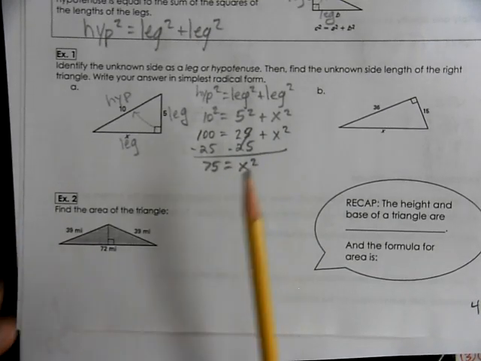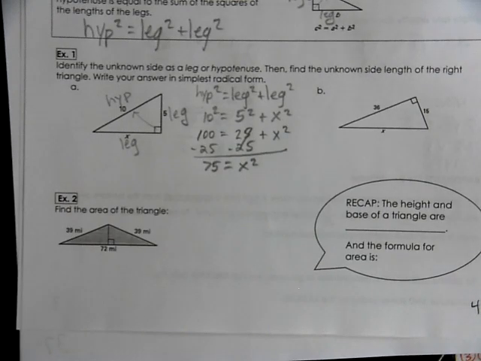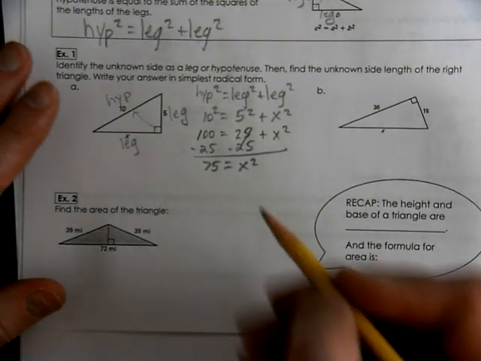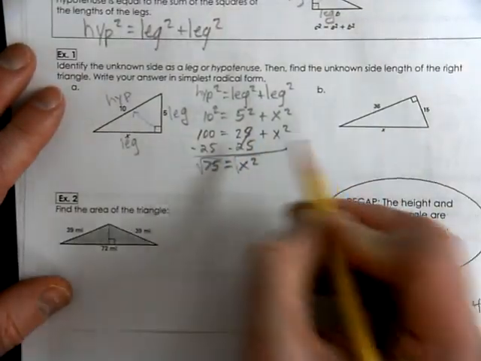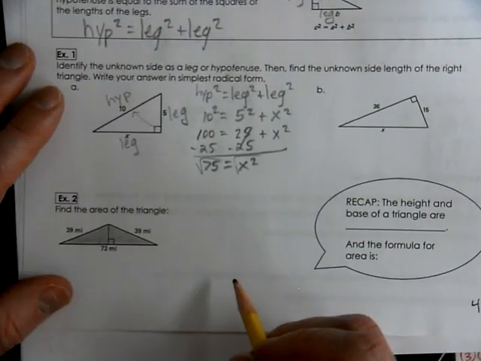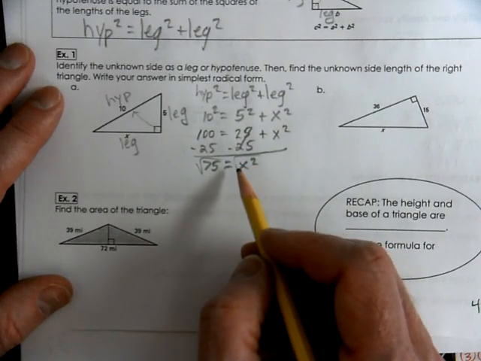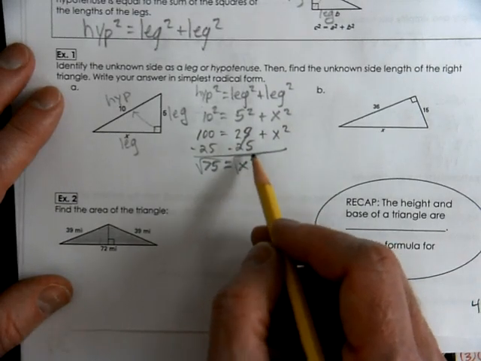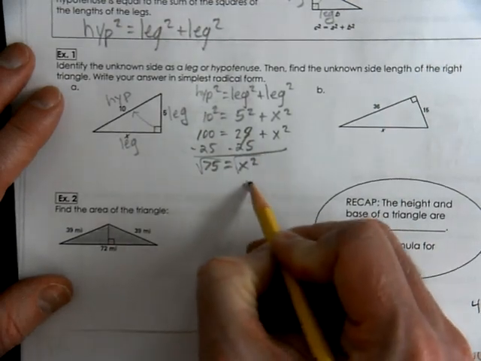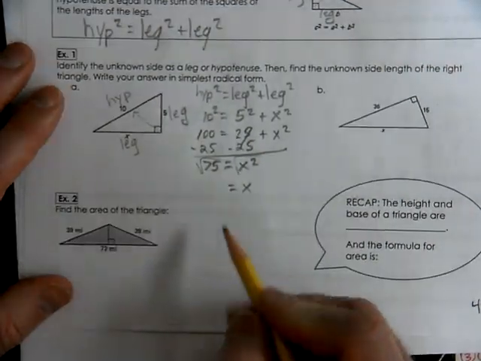We just want to know what x is. Square means that we're saying x times x is 75. We want to know what just the number is. So take the square root and take the square root. When you take the square root of something squared, you get that value of x.